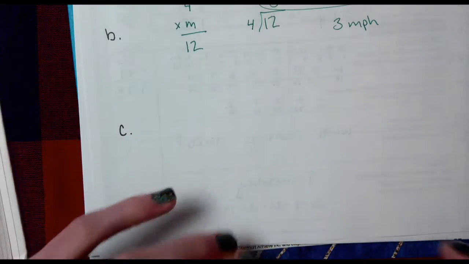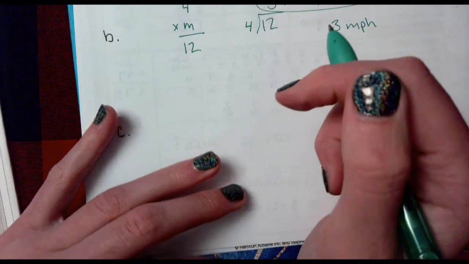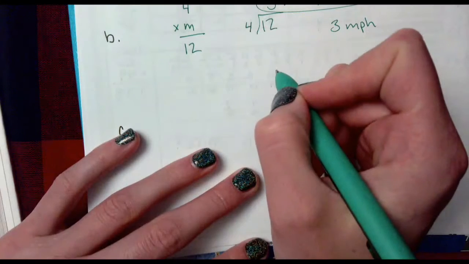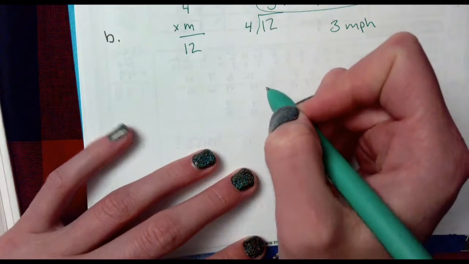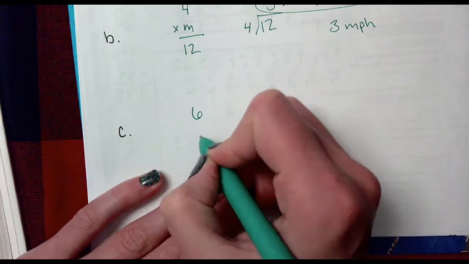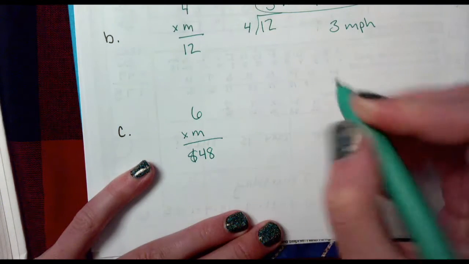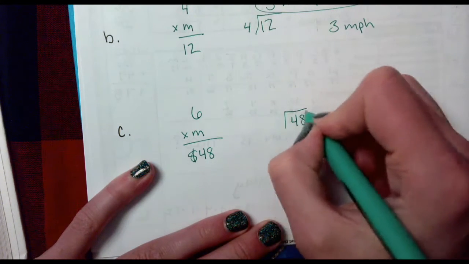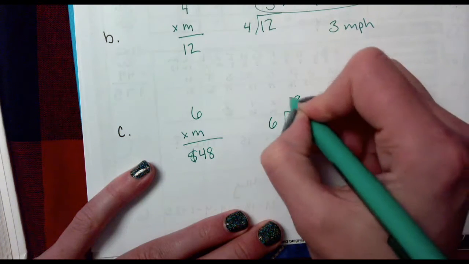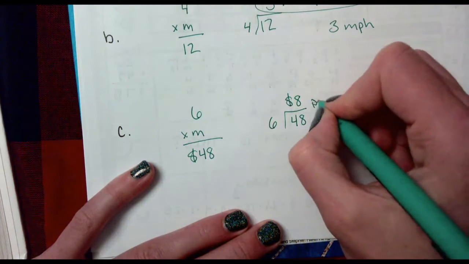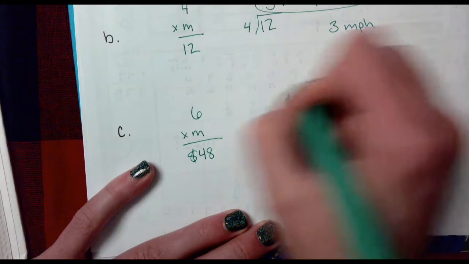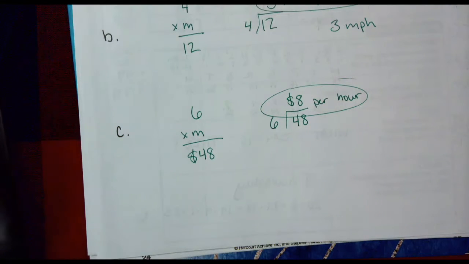C then says, Alexis was paid $48 for 6 hours of work. How much money was she paid each hour? So 6 hours times how much she made each hour equaled $48. So 48 divided by 6 equals 8. So she made $8 per hour. Let's go ahead and get started on some of those homework problems together.